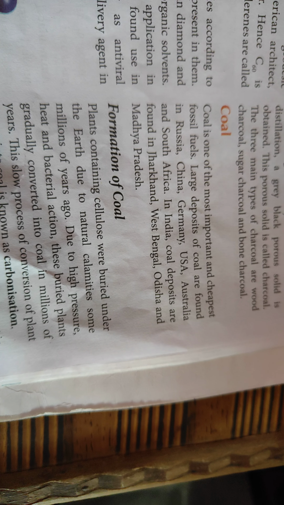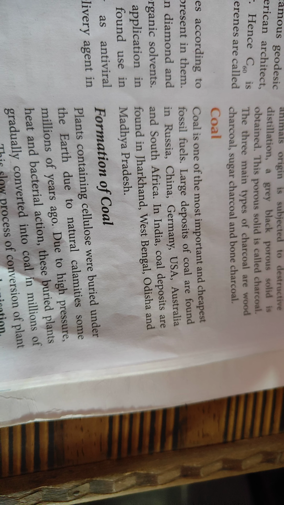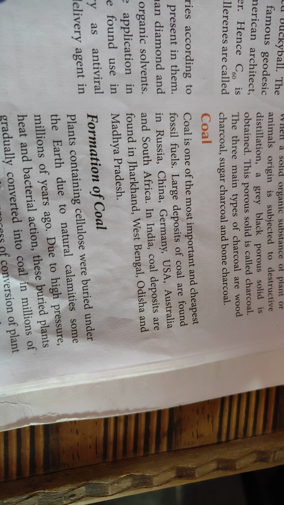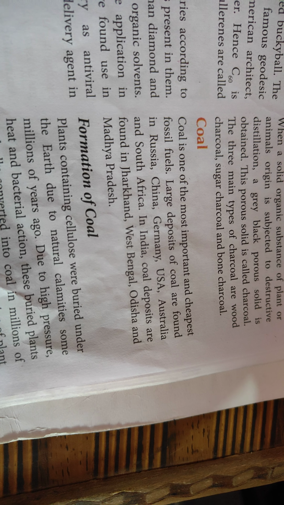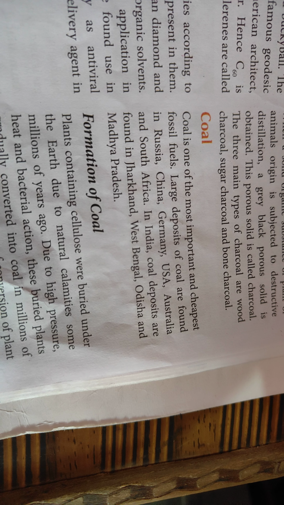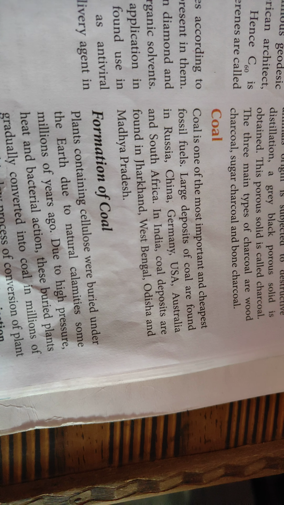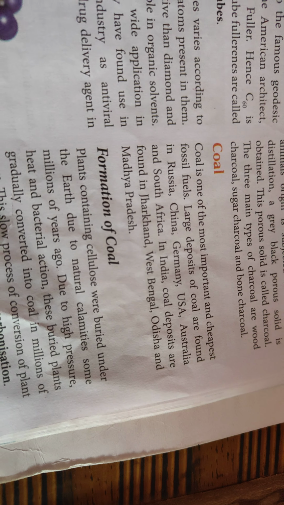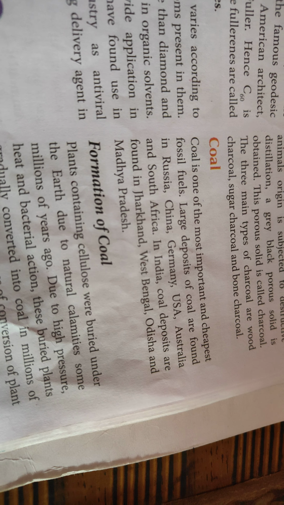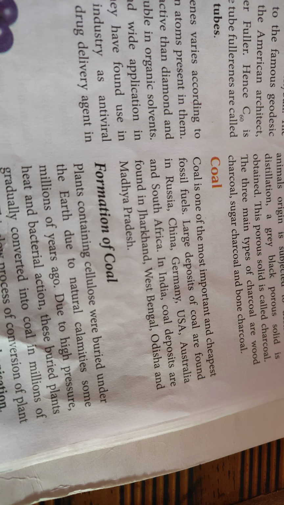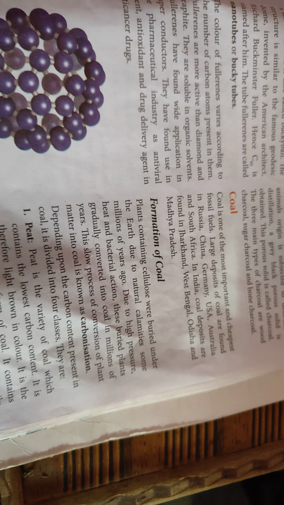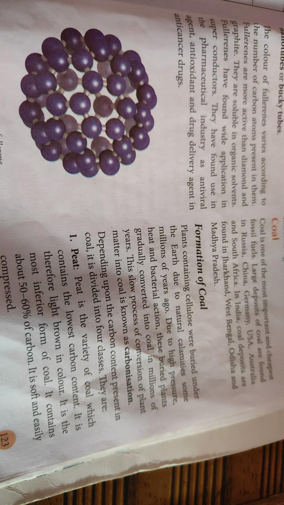Now students, we have coal. Students, coal is one of the most important, cheapest fossil fuels. You know that coal is used throughout the world, and it is found in almost every country, all around the world. And how is this coal formed?